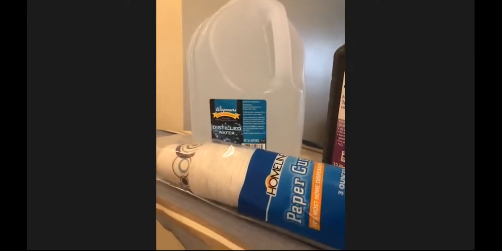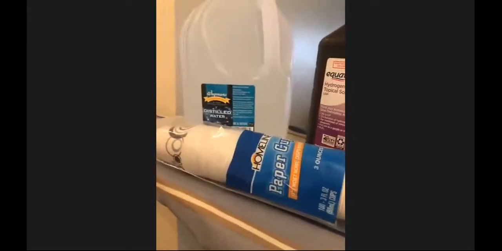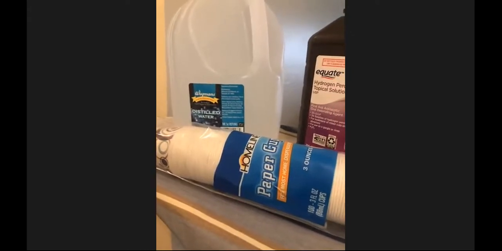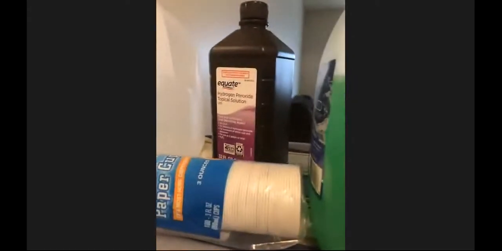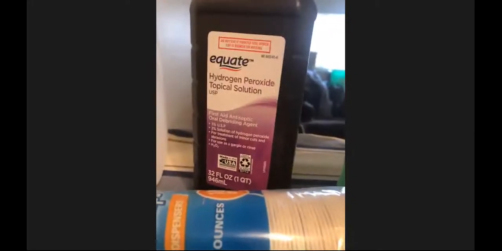So I have a few things. I'm going to show you some things. So I have distilled water. It's not technically part of the recipe, but that's one of the things you could use if you need it. There's an alcohol-based first aid type of thing, but it can also be used to make the hand sanitizer. So that's a hydrogen peroxide topical solution. That's something you can use to make it, okay?